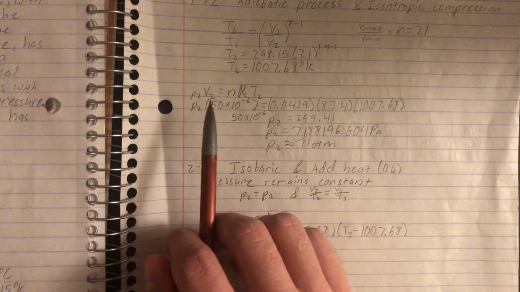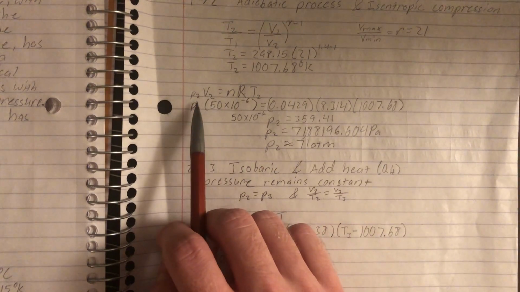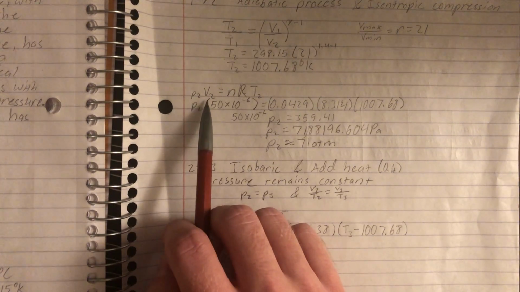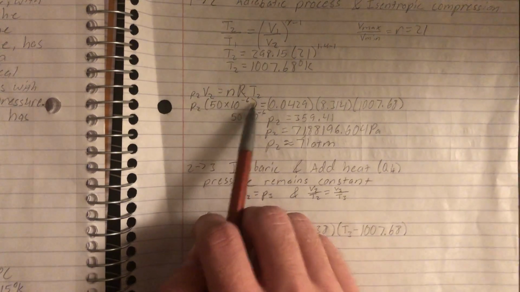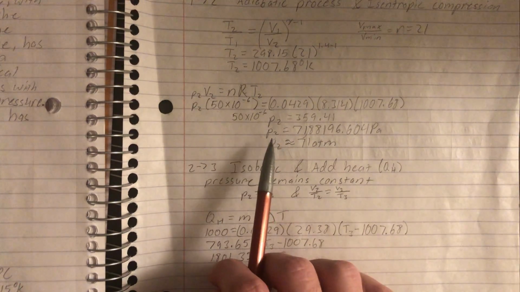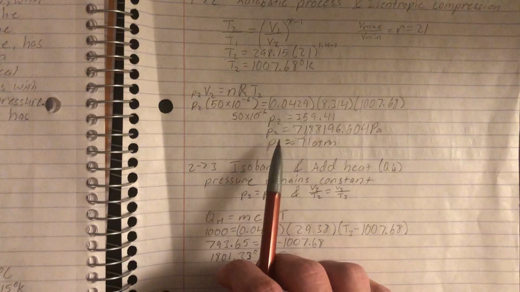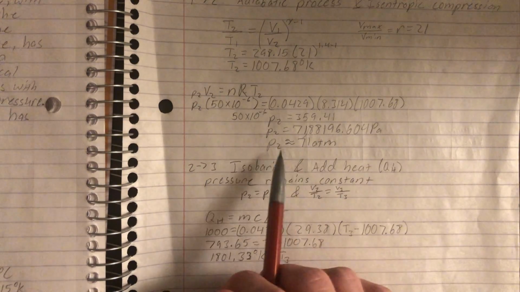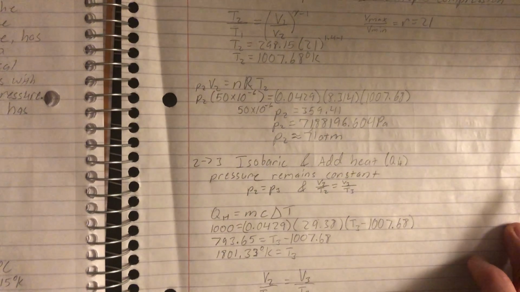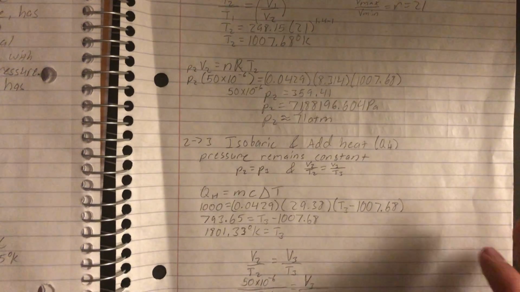And if we use that value to continue on, we can use the same equation, but with different values, for the ideal gas law, using pressure at point 2, which we're going to try to find, volume at point 2, and temperature at point 2. And we find that pressure at point 2 is this very large number, which is just about 71 atmospheric pressures. So that's all of point 2 filled out.